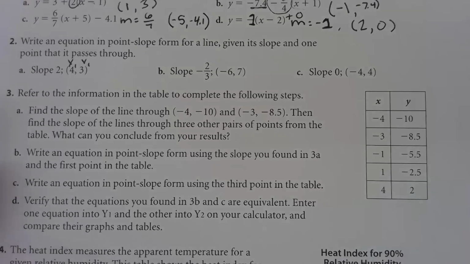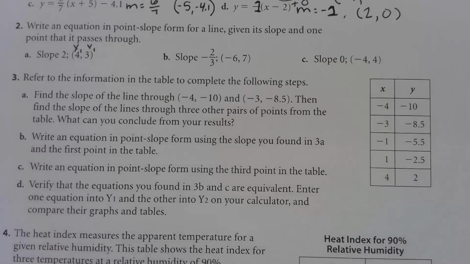Okay. Number 3 says refer to the information in the table to complete the following sets. Find the slope of the line through -4, negative 3. Hit the talk button.